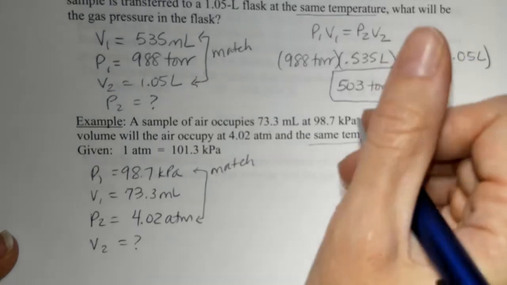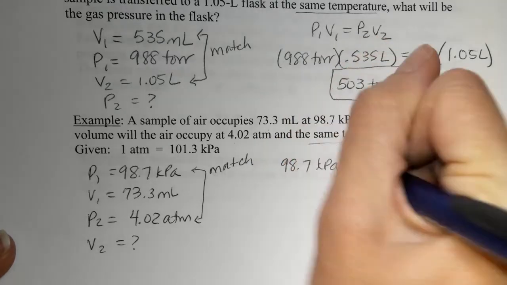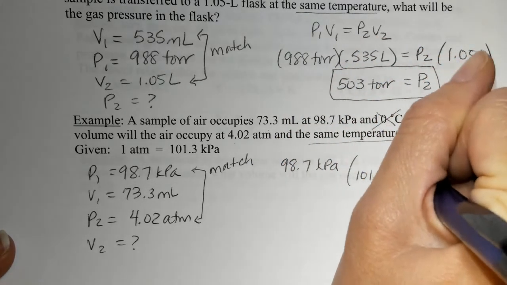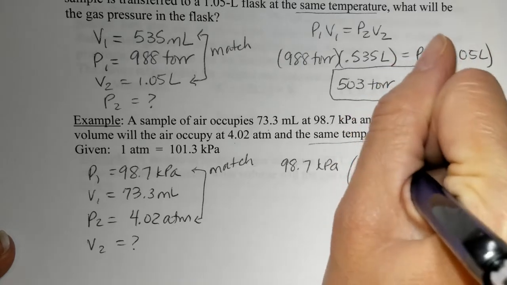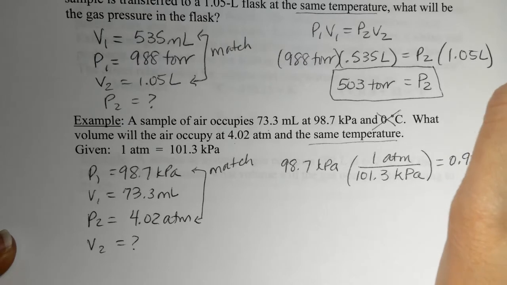So just real quick, I'll take P1, 98.7 kilopascals. Conversion says 101.3 kilopascals is equal to 1 atmosphere in pressure. So 98.7 divided by 101.3 is 0.974 ATM. I'll just keep 3 significant figures because that's what my starting measurement was.